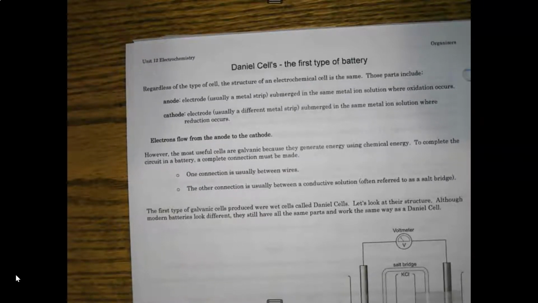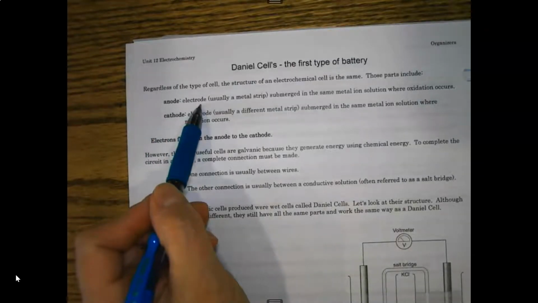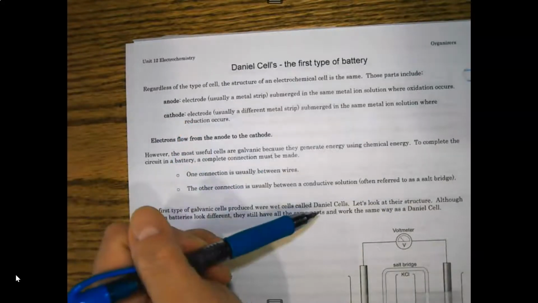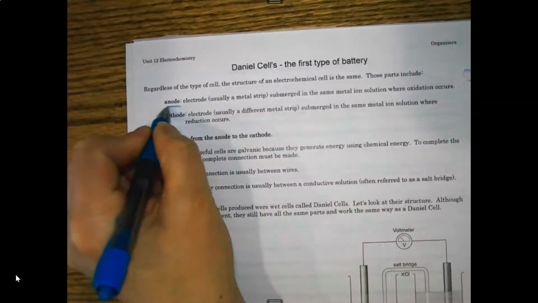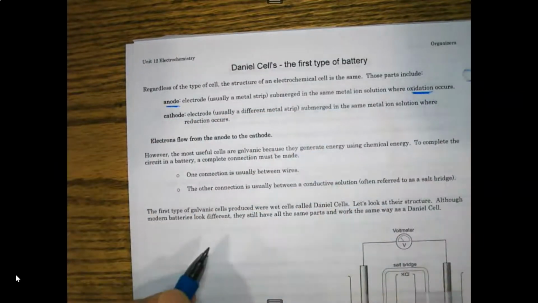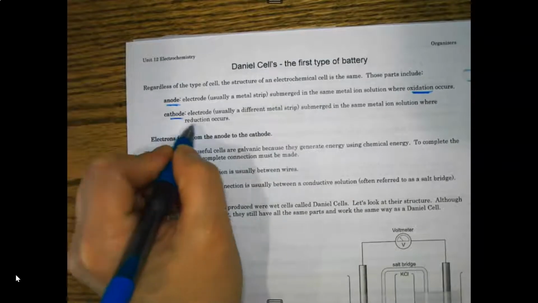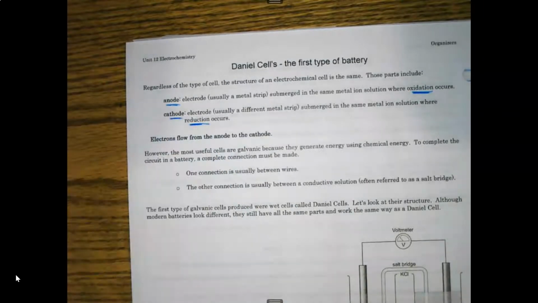All right, so the two new words that we need to learn are anode and cathode. I know you've heard those terms before. Anode is the electrode where oxidation takes place. Cathode is the electrode where reduction takes place. So anode and oxidation are the two vowels. Cathode and reduction are the two consonants. That's how I always remember which one is which. So oxidation takes place at the anode, reduction takes place at the cathode. On a battery, when you see the plus minus charge, that's what they're referring to.